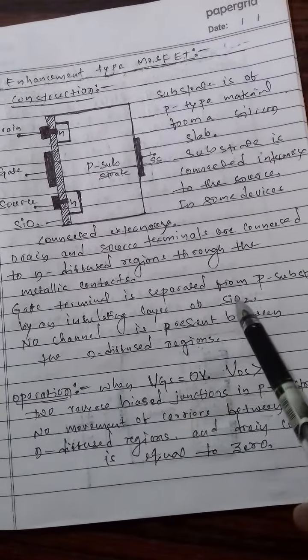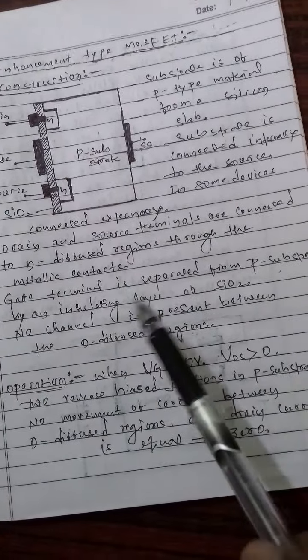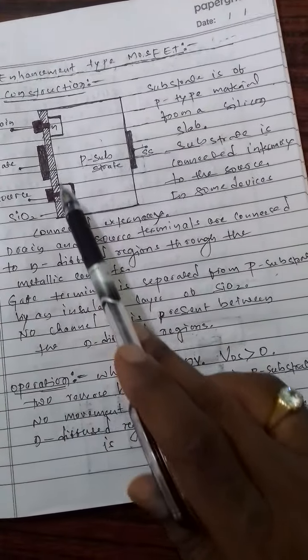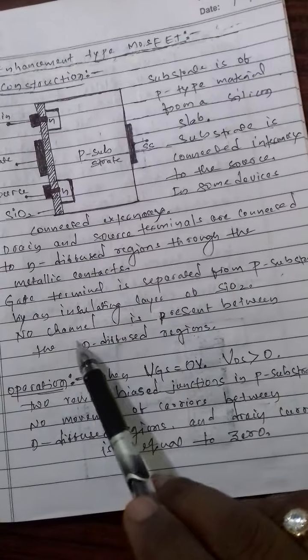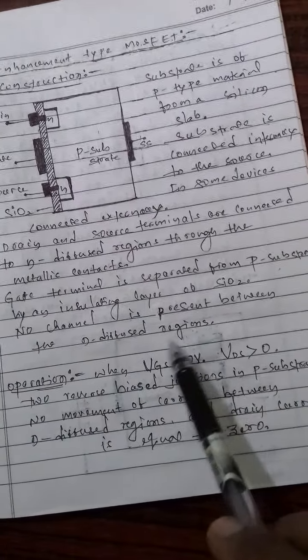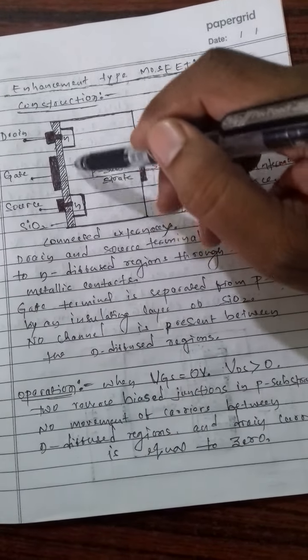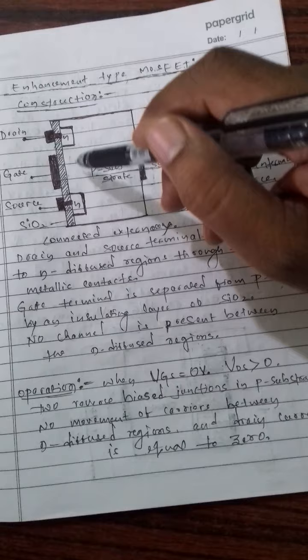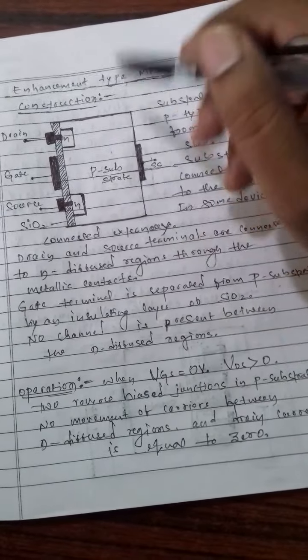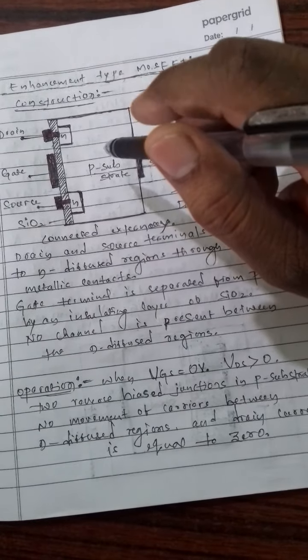The gate terminal is separated from the P substrate by an insulating layer of silicon dioxide. No channel is present between the two n diffused regions, so the characteristics will also be different for this device.